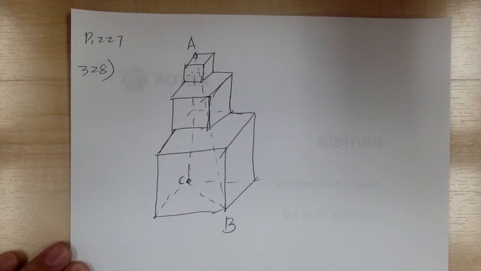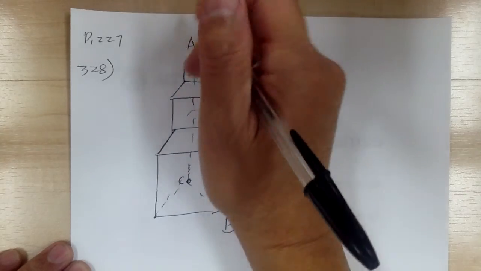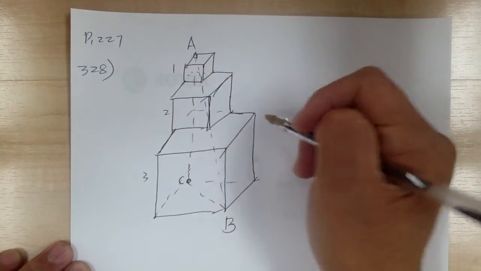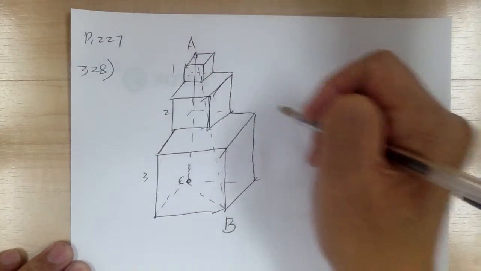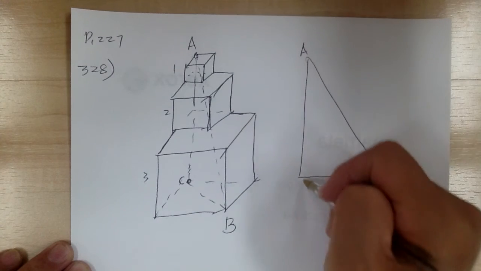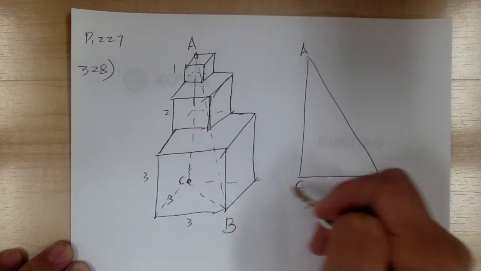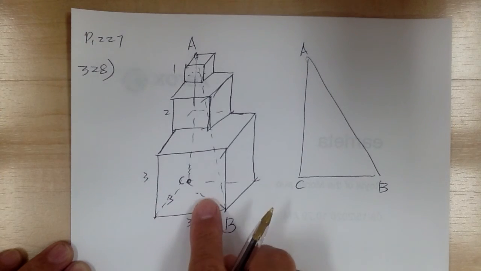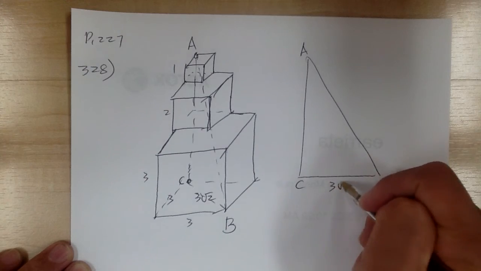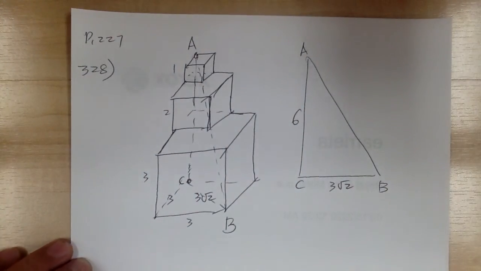Okay, so the cube, this is 1, and this is 2, this is 3. So if you just look at the picture from the back, you've got A, C, B. So again, this is a square, so 3 by 3. This will give you 3 square root of 2. So this is 3 square root of 2. And this is 6. So we can figure out the AB.